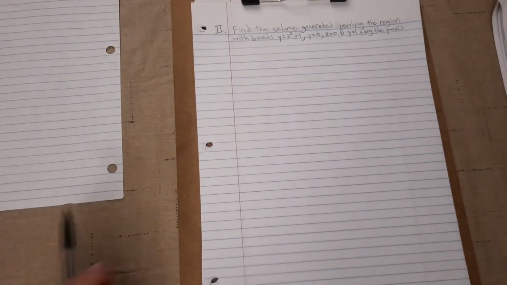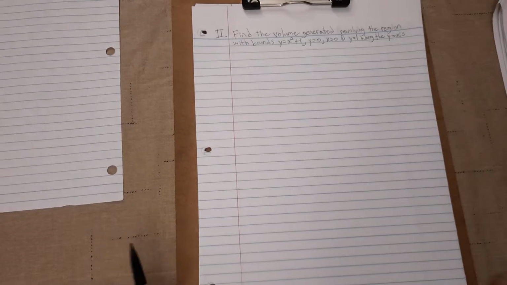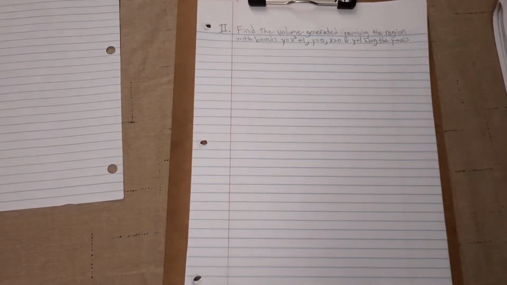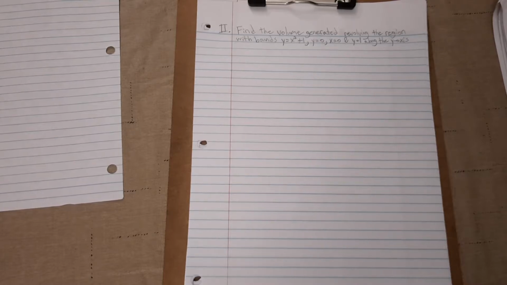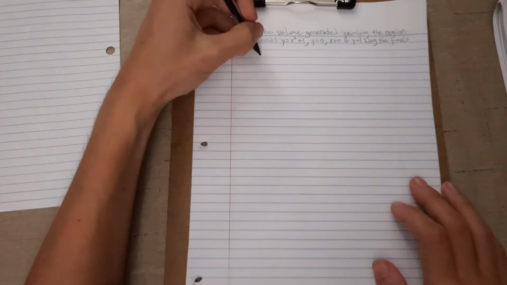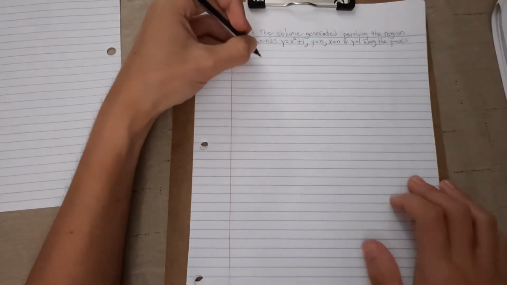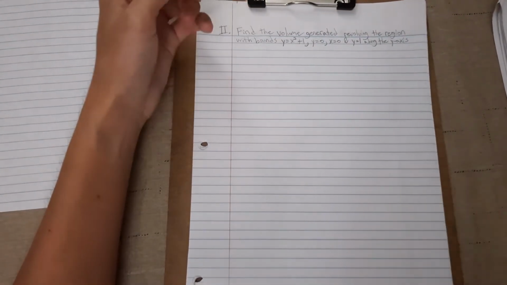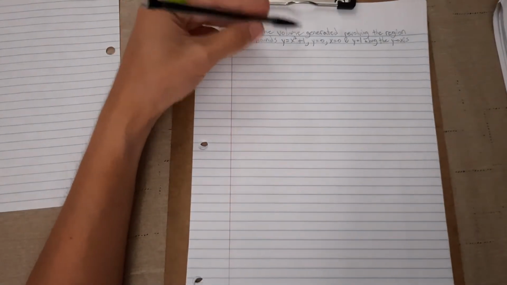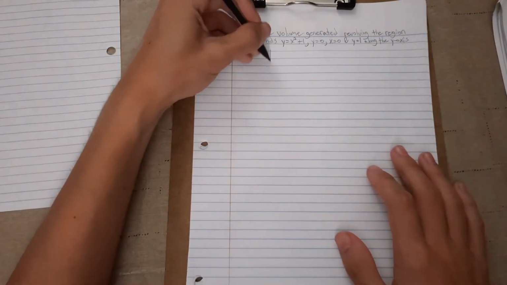So the second problem of our exam asks us to find the volume of the solid generated by revolving the region bounded by the graphs of equation y equals x squared plus 1, y equals 0, x equals 0, and x equals 1 along the y-axis. So if you remember from the beginning of our class, the formula for, well, before we even get to that, of the solid, let's just graph it.